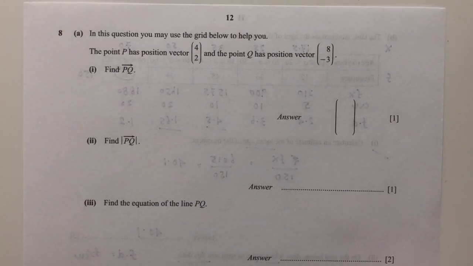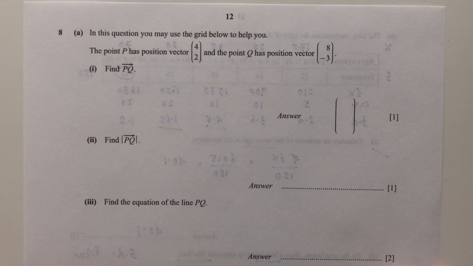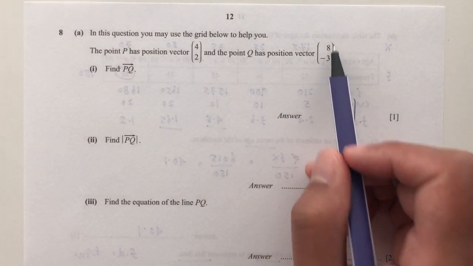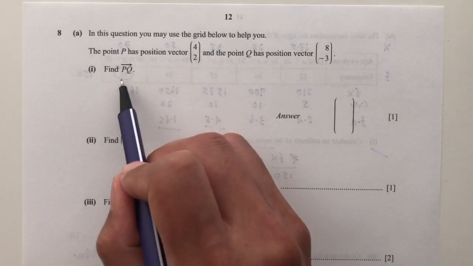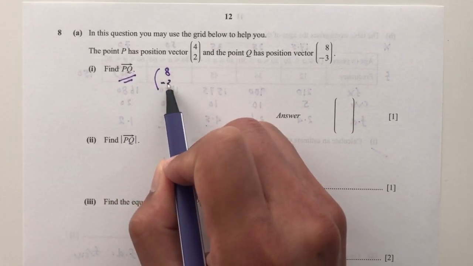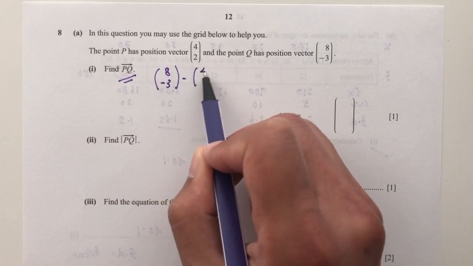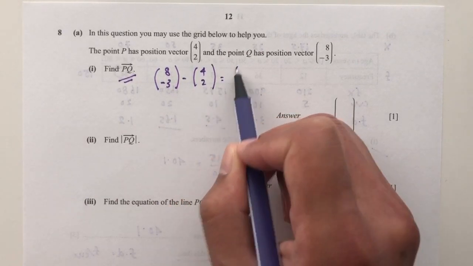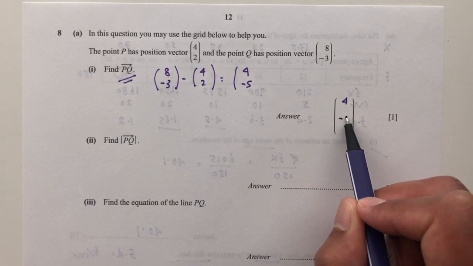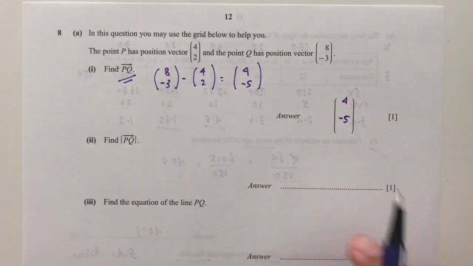Let's move on to question number 8. In this question, you may use the grid below to help you. The point P has position (4, 2) and the point Q has position (8, -3). Find PQ. PQ is Q minus P, so Q minus P, which is (4, 2). That will be (4, -5). So (4, -5) will be your answer.